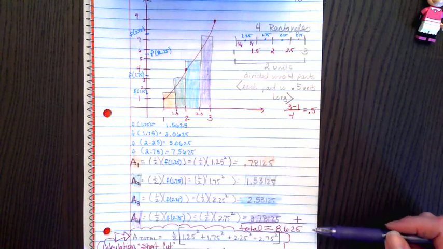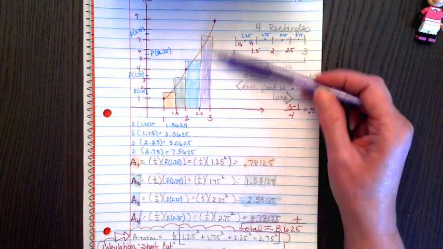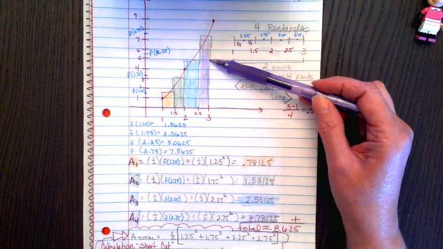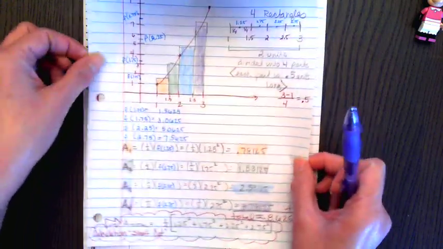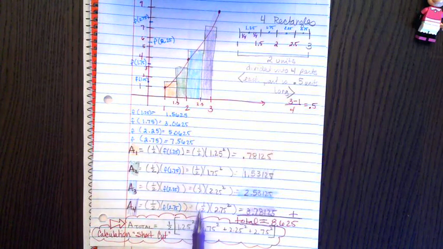So again, the first stage in being able to find this awkward shaped area is to recognize that we've got the sum of these estimated rectangles. By the way, there is a shortcut to this arithmetic. Some of you may have already found this, but you notice that this width is the same all the way across.